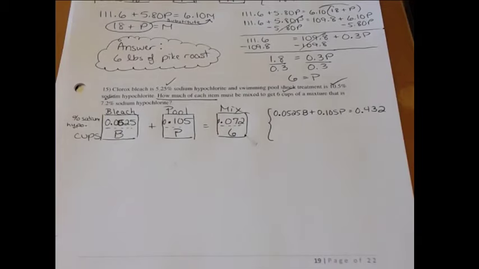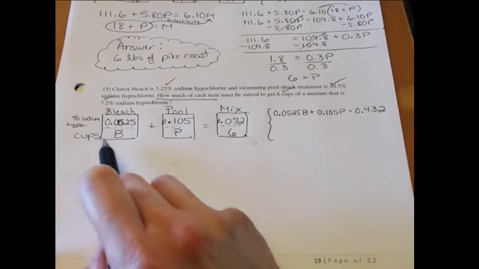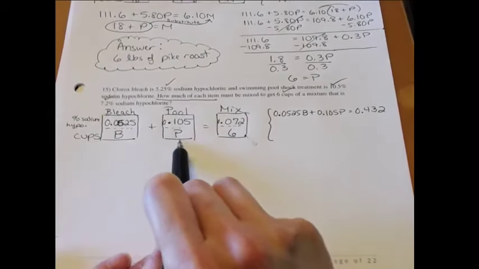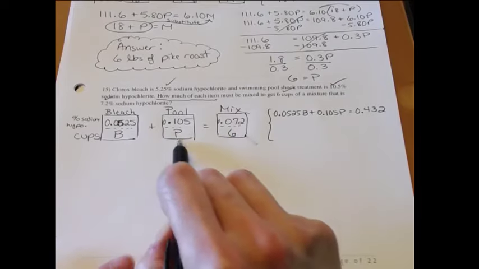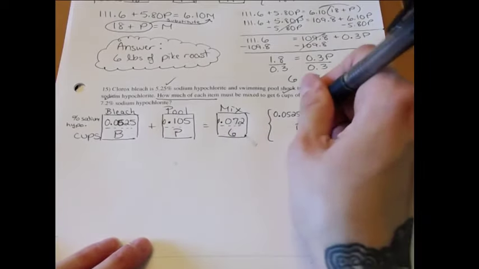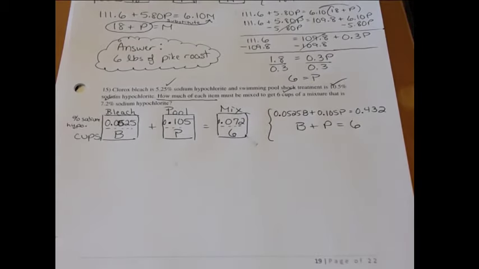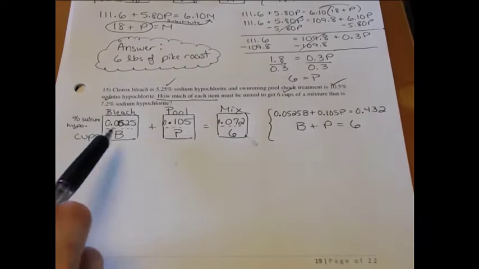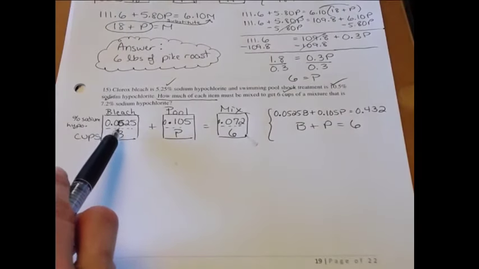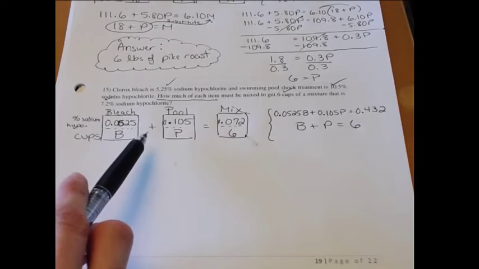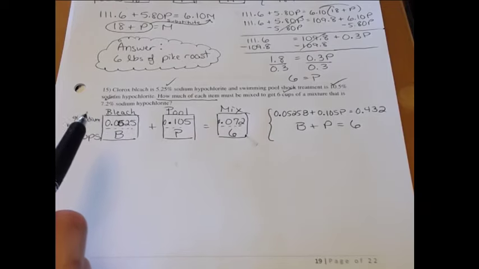You're welcome, Christine. So the second equation deals with amounts. So it's B plus P equals 6. The amount plus the amount equals the total amount. I think the hardest part about these particular problems is that we can get our decimals all mixed up. As you saw here, I almost made that mistake at the very beginning. And you want to be really, really careful, okay?